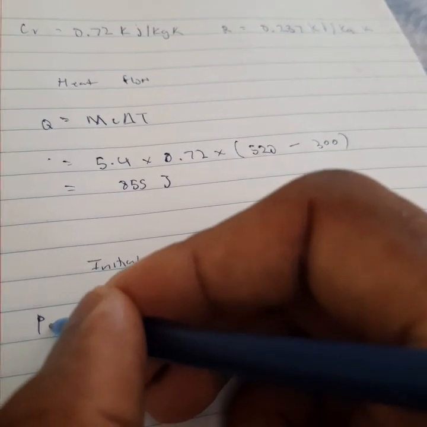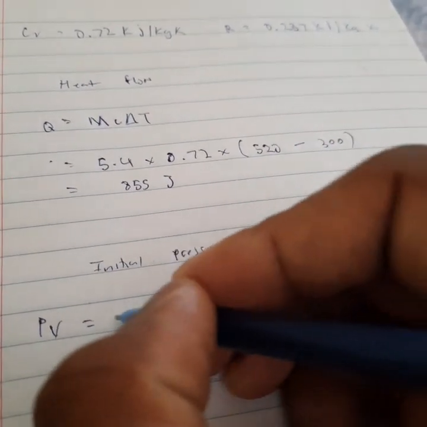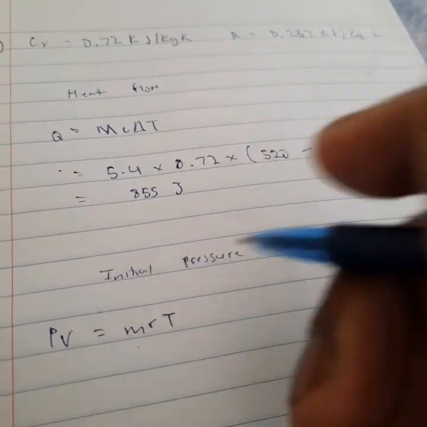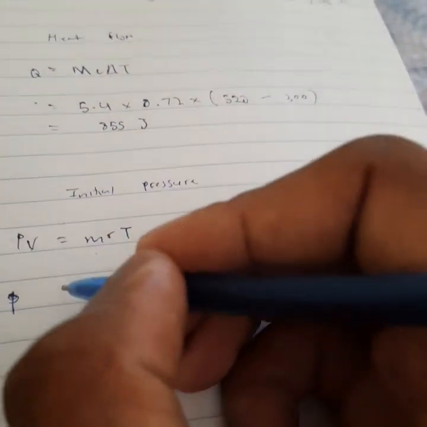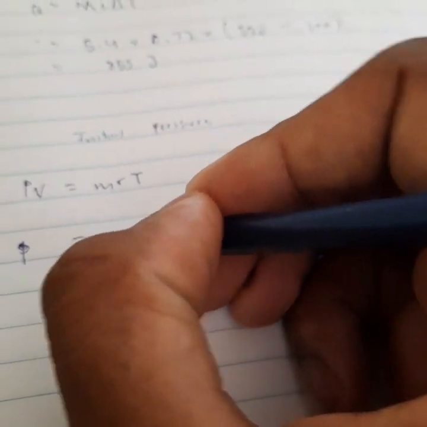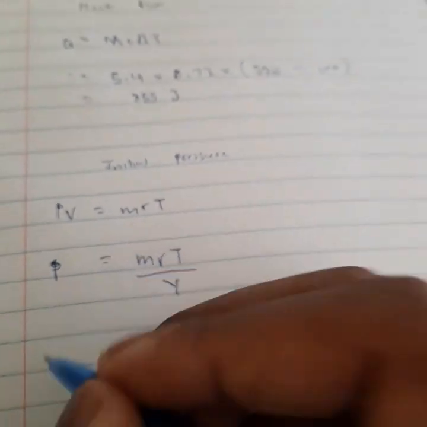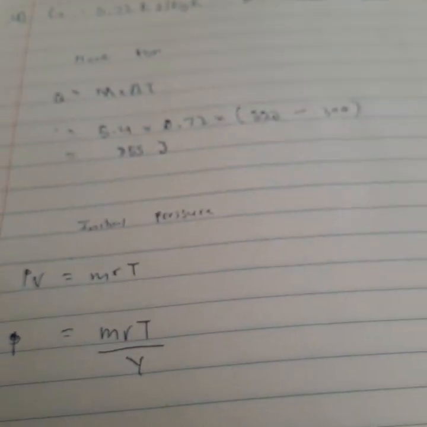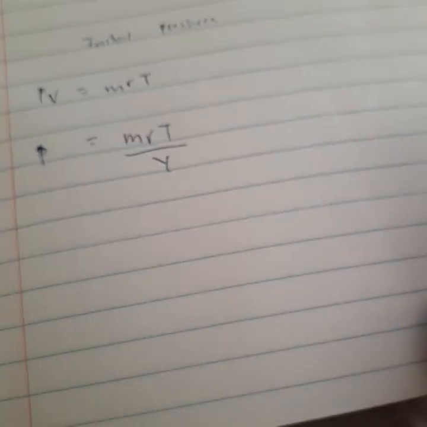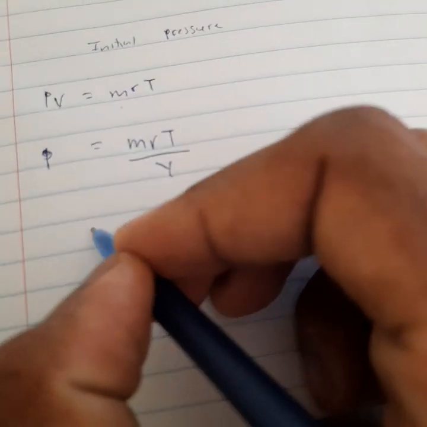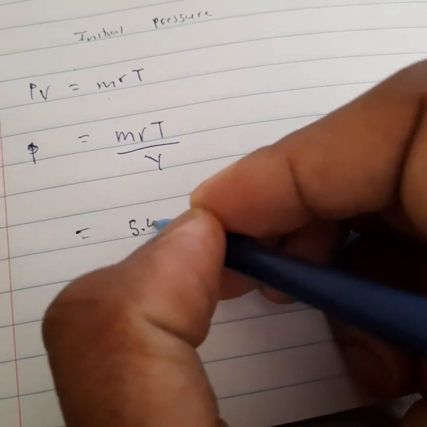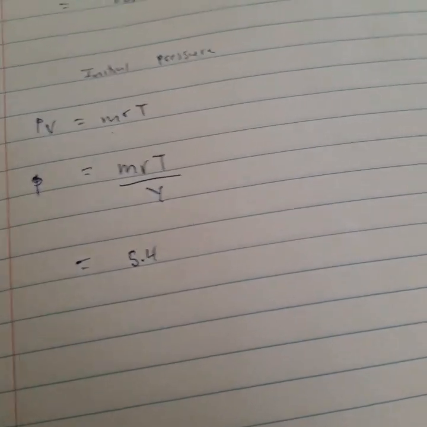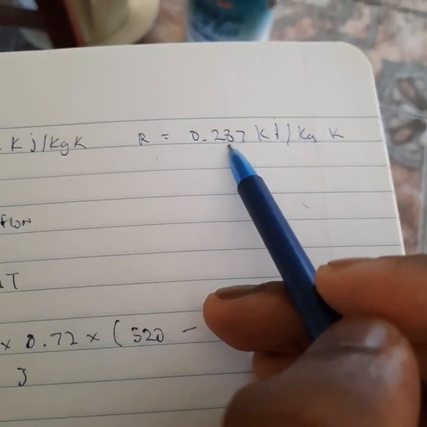Our initial pressure. The formula is PV is equal to MRT, and I'm going to transpose for pressure. So P is equal to MRT over V. So P is equal to 5.4, which is the mass. R was given as 0.287.